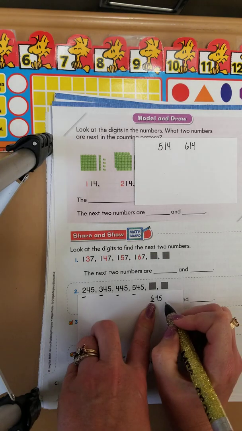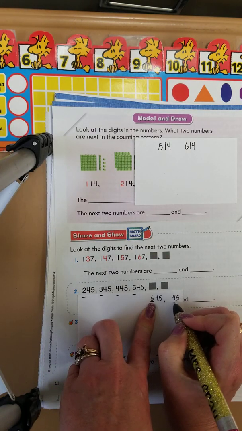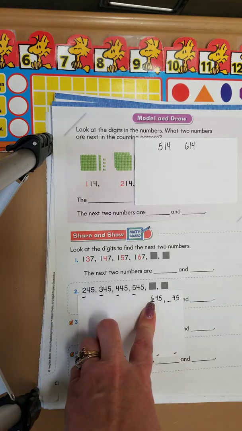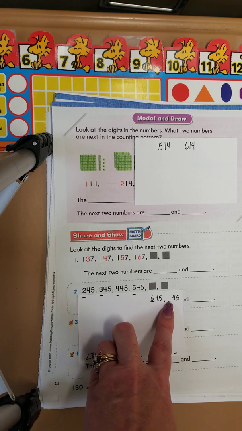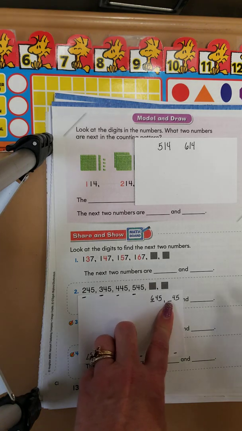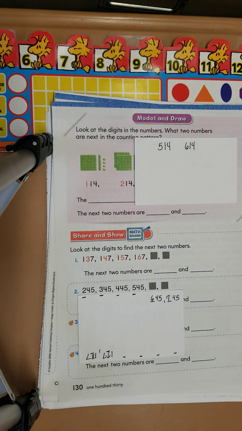For our last problem, we know that the 4 and the 5 are staying the same. What comes after the 6? Well, after 6 is 7. So our next number in our pattern would be 745.